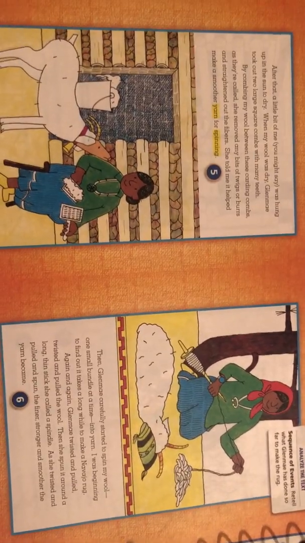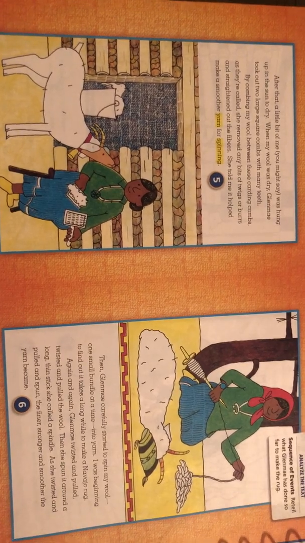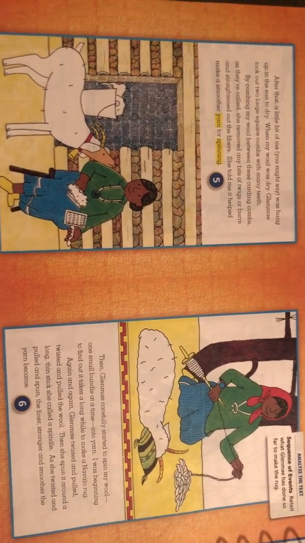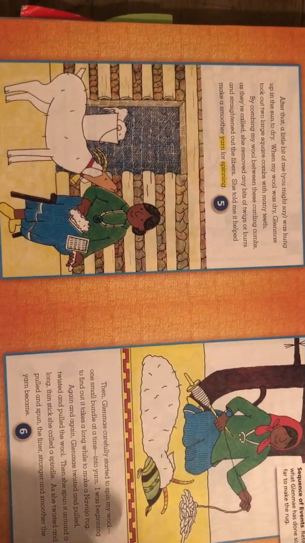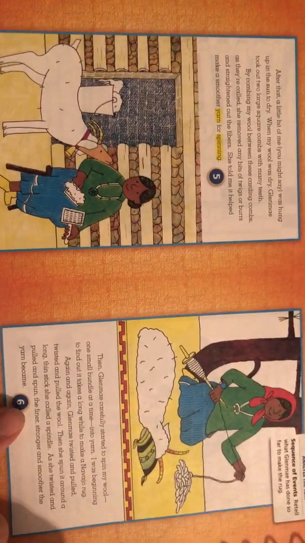So why would there be twigs and burrs in the wool? Well, the wool used to be the coat or the hair on the goat, right? So the goat might have collected twigs and burrs as it rubbed up against plants or other things. So now they're combing it to make sure it's clean and free of knots.